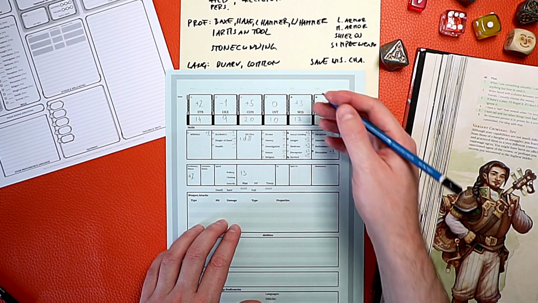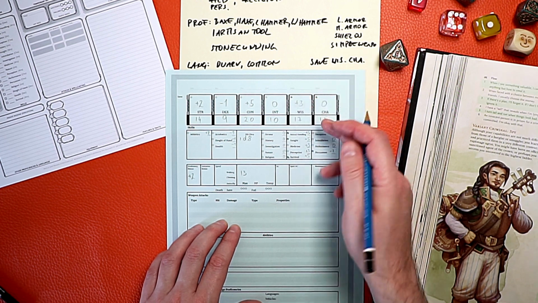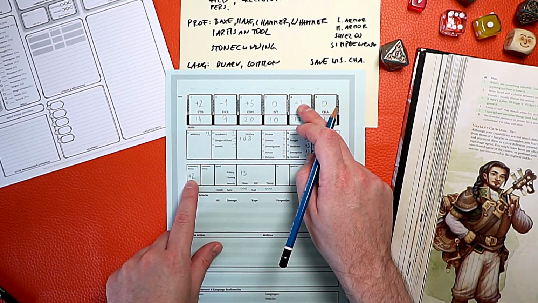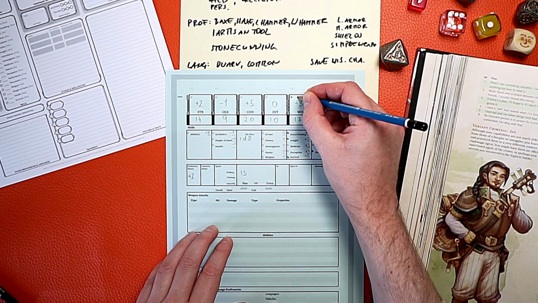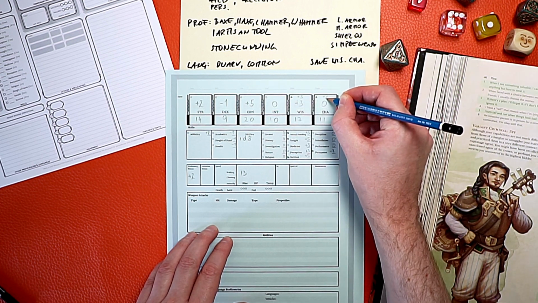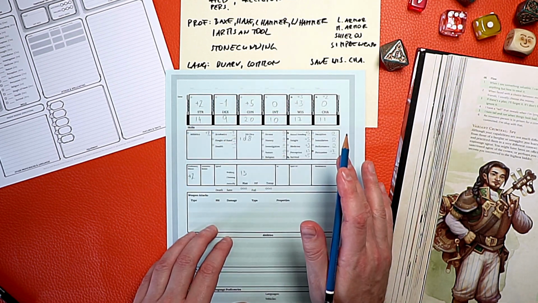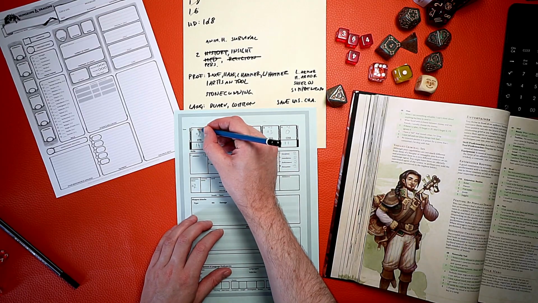The saving throws work exactly like our skills. So if we are proficient in that saving throw, we add our modifier plus our proficiency bonus. So for wisdom, that is a +5. And for charisma, that is a +2. And everything else stays the same as it is down here. If you want, you can write that there as well.